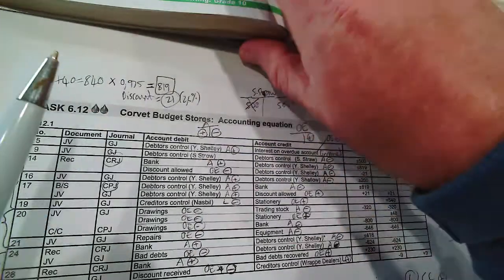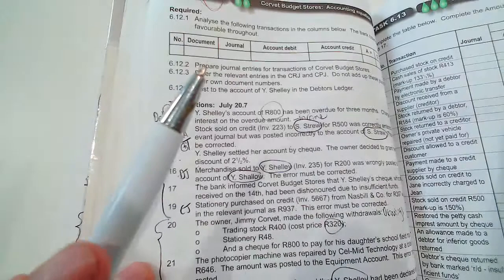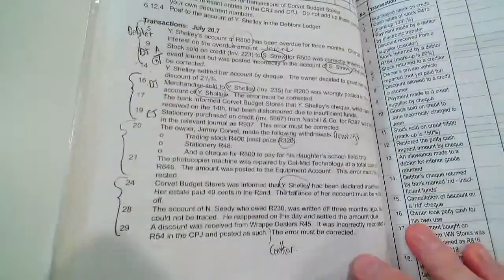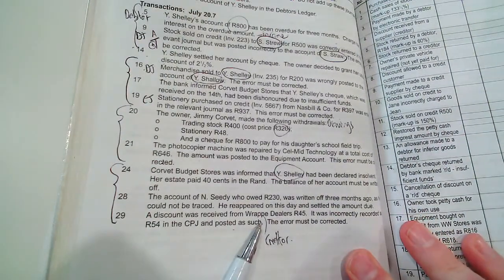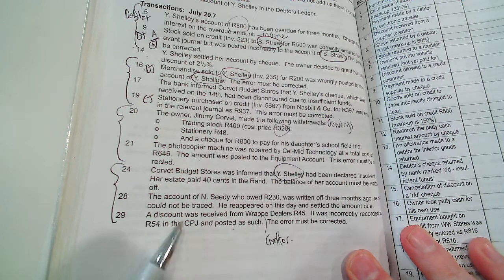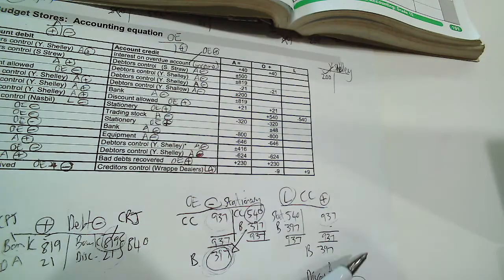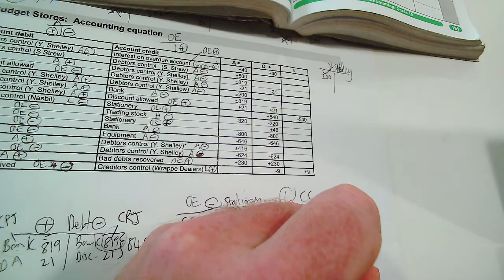And then lastly, the last transaction for the day is a discount received from Rapid Dealers. It was incorrectly recorded as 54 Rand. Discount received will be written on the credit side because it increases the owner's equity, it's an income.